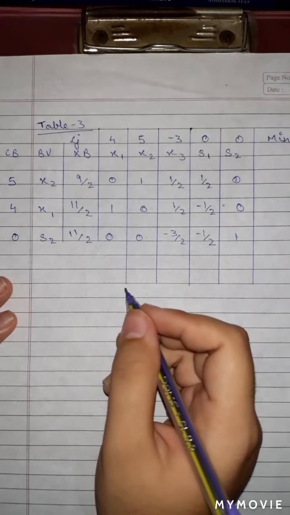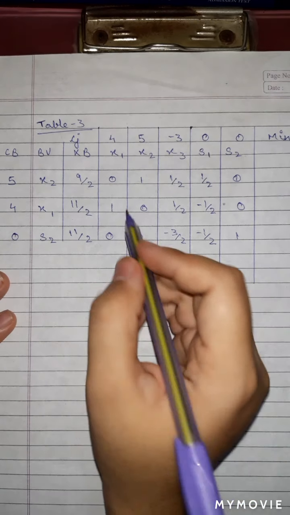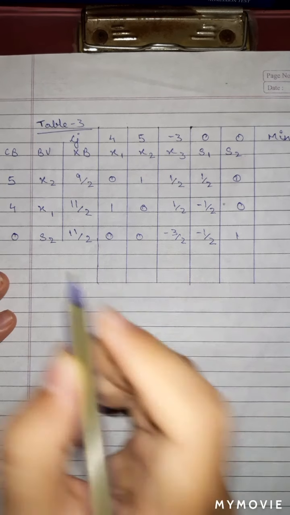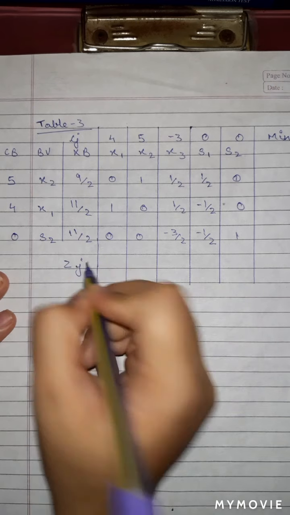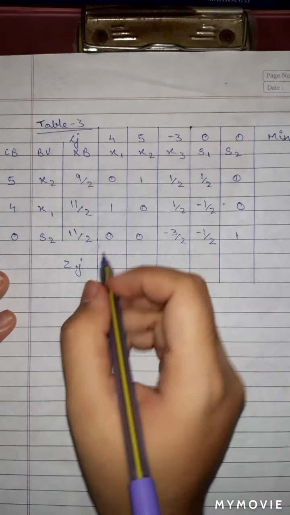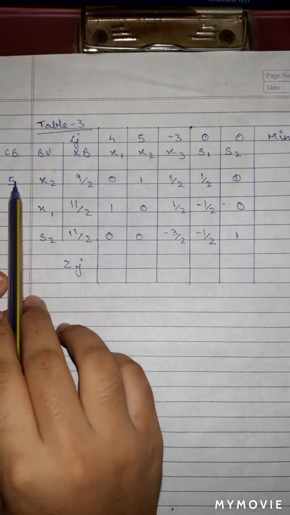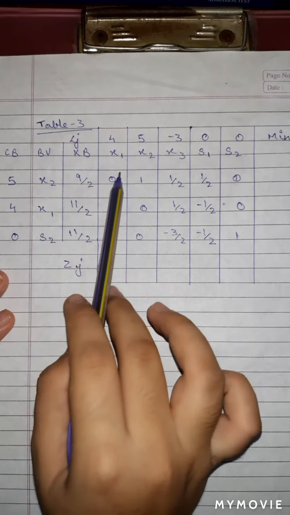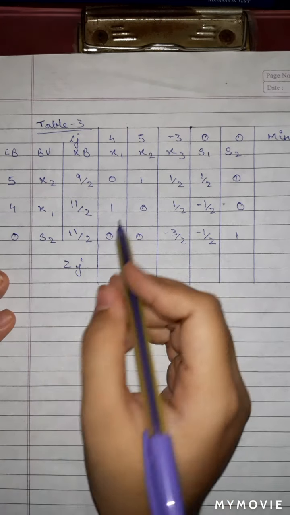Now we will be calculating Zj. Zj is CB multiplied by the rows and adding these values.